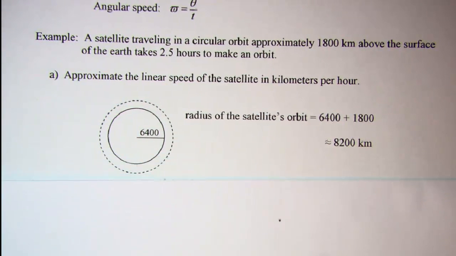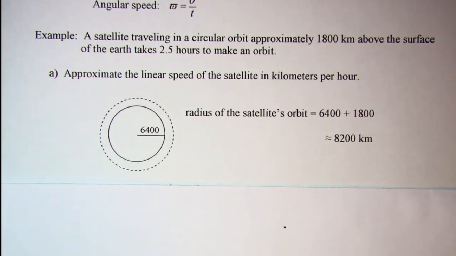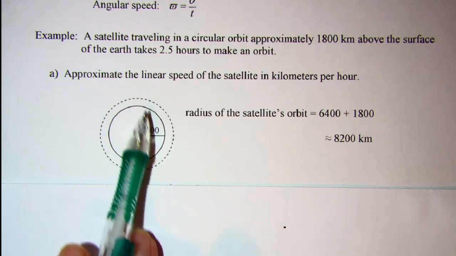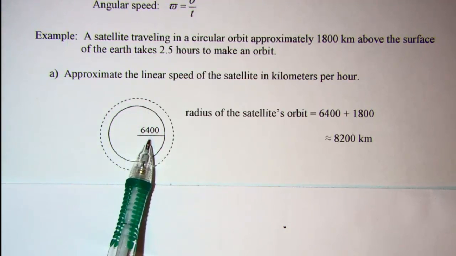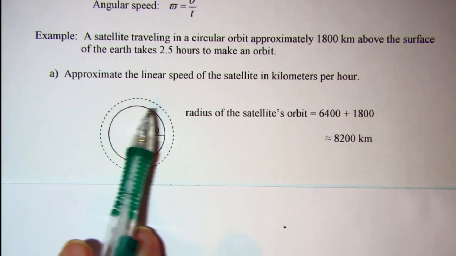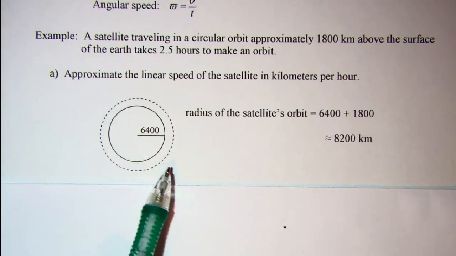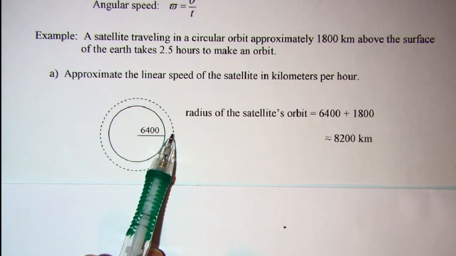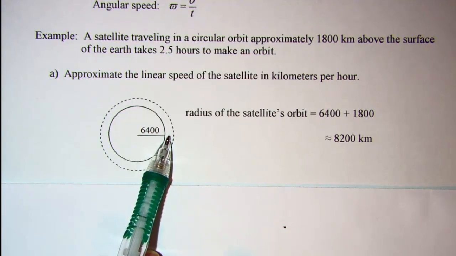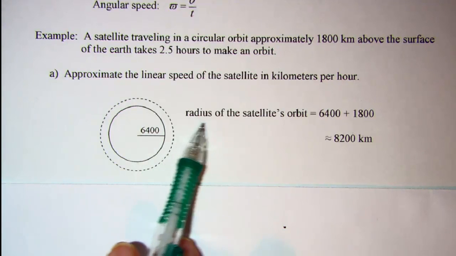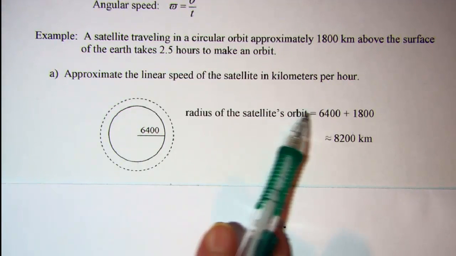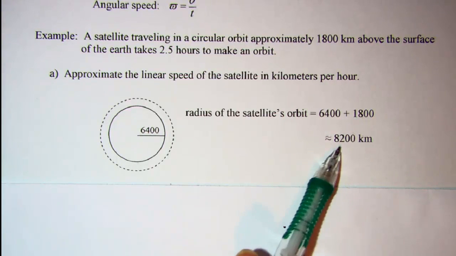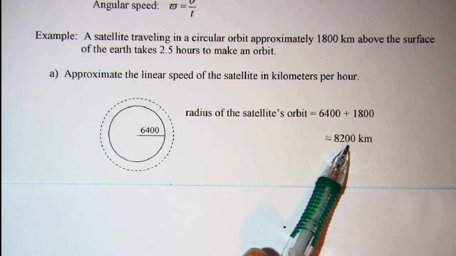Now, a diagram of our problem. We have the Earth with a radius of 6,400 kilometers, and then the dotted line represents the orbit of the satellite. Notice that it is at an altitude of 1,800 kilometers above the surface of the Earth. So the radius of our satellite's orbit will be the radius of the Earth plus the 1,800 kilometers, so approximately 8,200 kilometers.